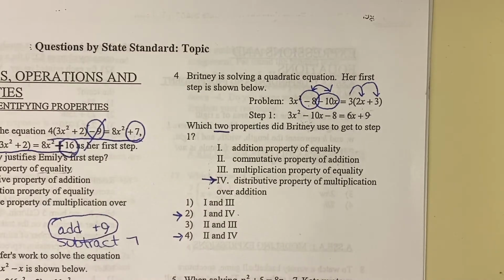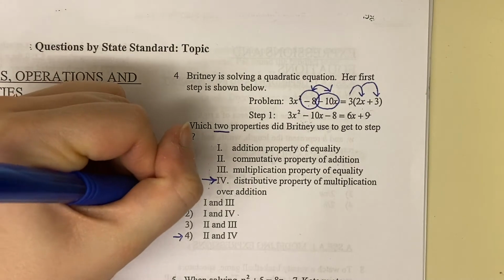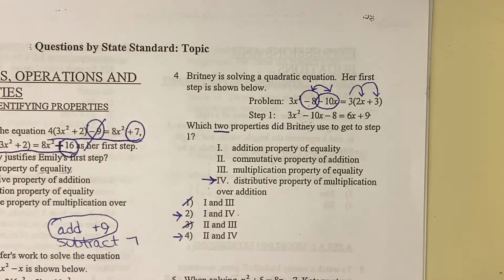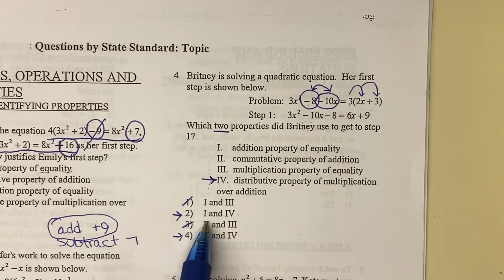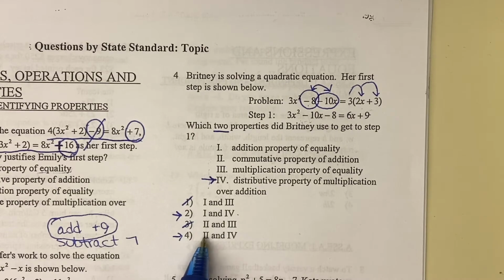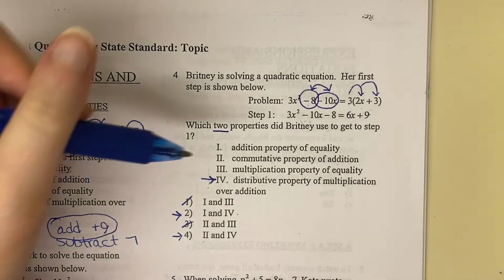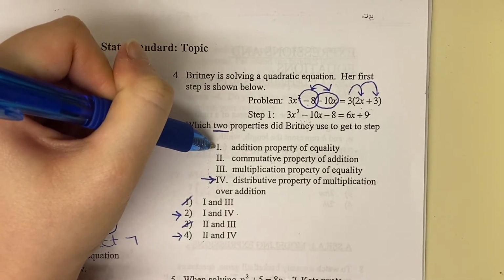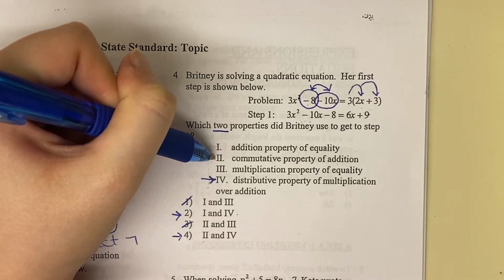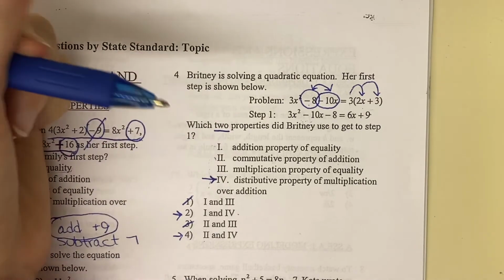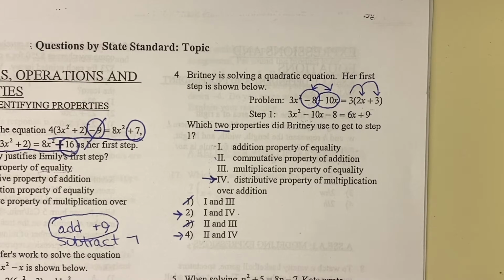So right off the bat, because I know that the distributive property must be used, I am going to cross out number 1 and number 3. For 2 and 4, I'm looking now at I and II, which is 1 and 2 in Roman numerals. So I'm looking at the addition property of equality and the commutative property of addition. I have to figure out, did I add something on both sides, or did I switch two things?